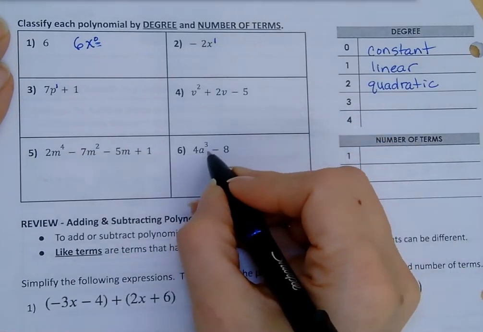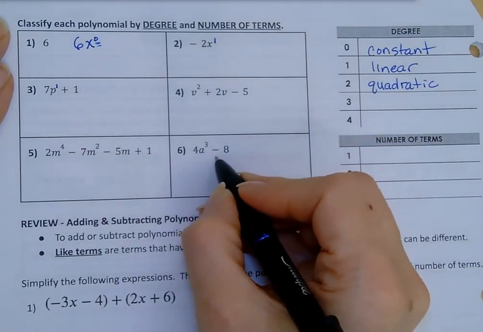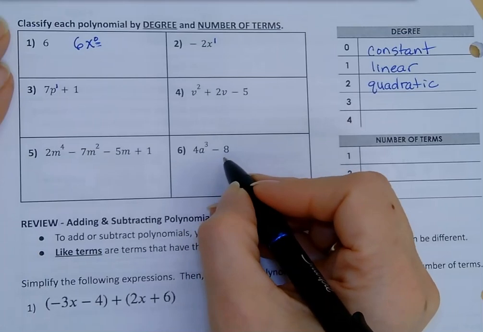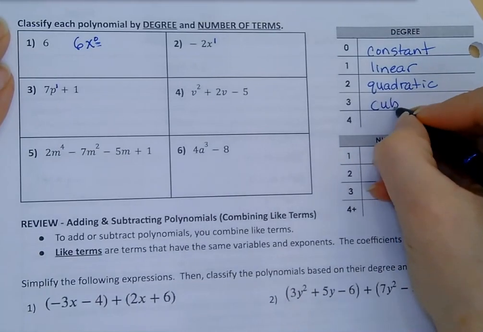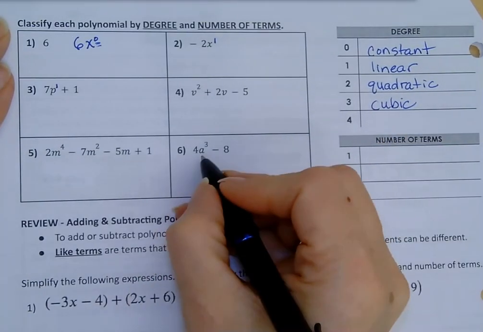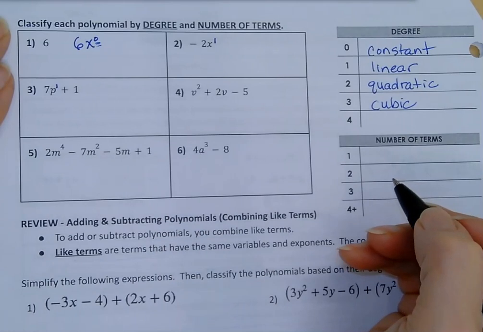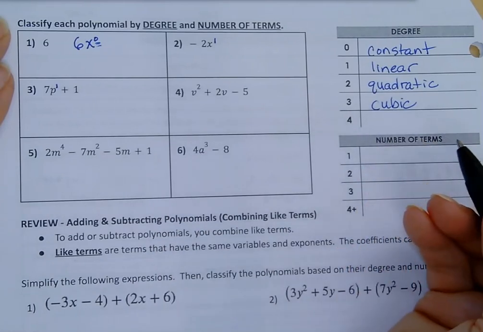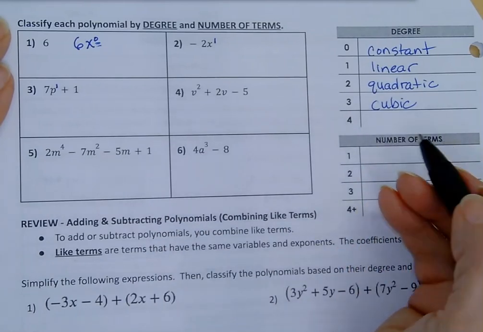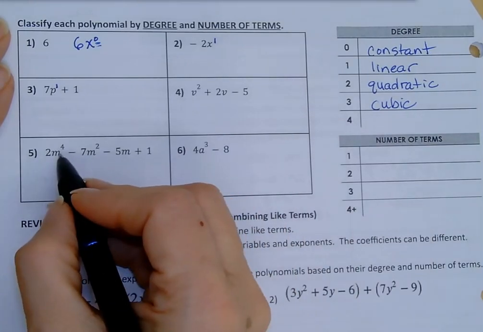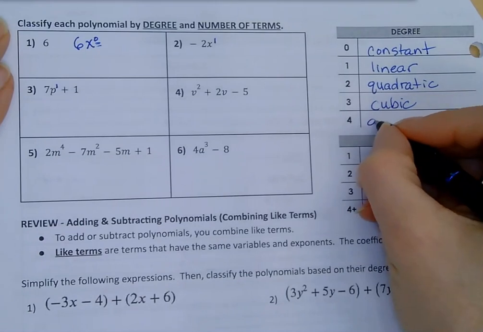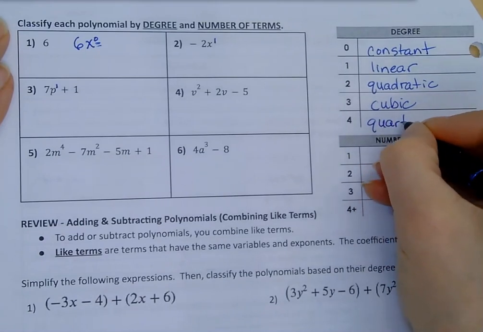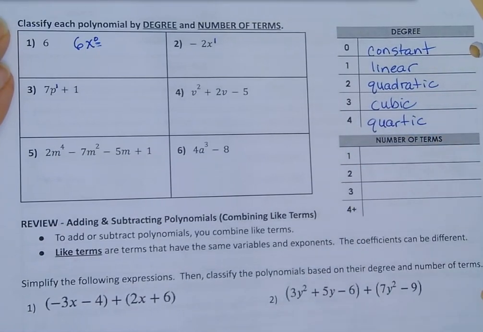This is degree 3. This polynomial has third degree, right? You know that if you have 3 dimensions, like a box, it's cubic, right? So if I have a highest degree is 3, I'm going to have a cubic statement. And then finally, if my highest degree is 4, here's our fancy word. So not quadratic, but we are going to call it quartic. Quartic. Okay, quartic means 4.